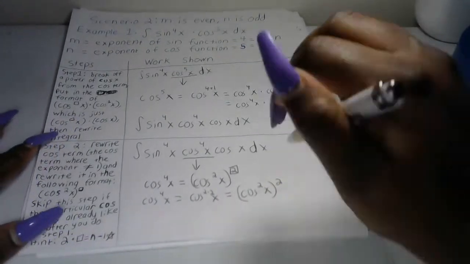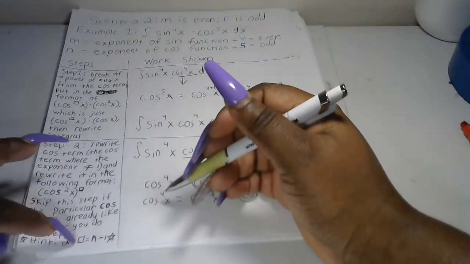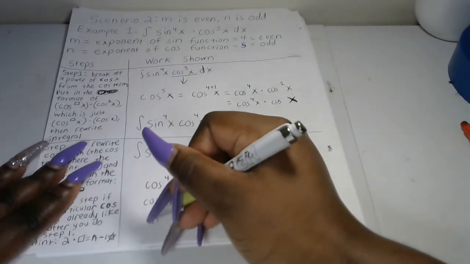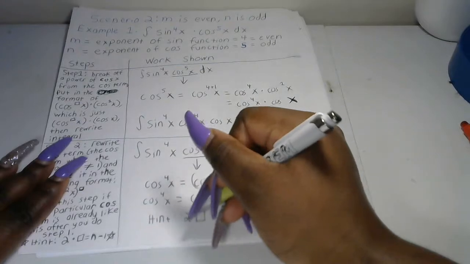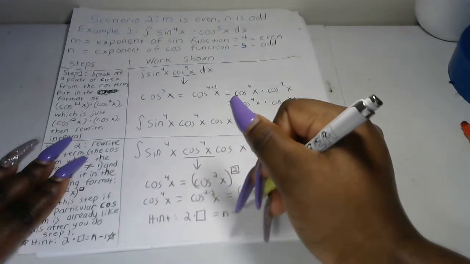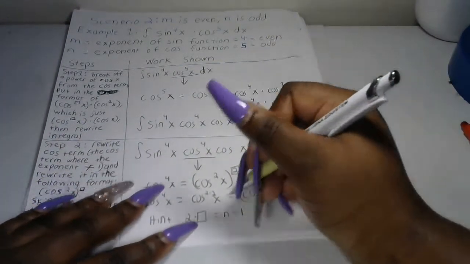And then also for the hint, as we can see, let me put hint. For the hint, as we can see, 2 times the something should be equal to n minus 1. So as we can see, the something is 2.